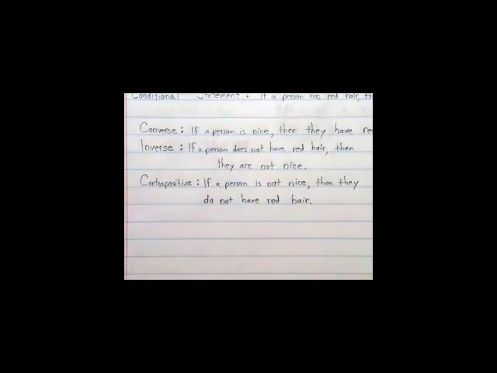I swapped the hypothesis and conclusion. The nice statement came first. Not nice, it's the negation of that. And it was a negation of that, though, not red. As we can go through each one of these, just raise your hand and I'll.